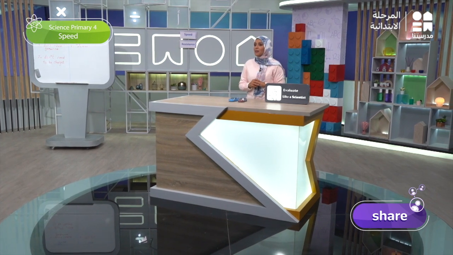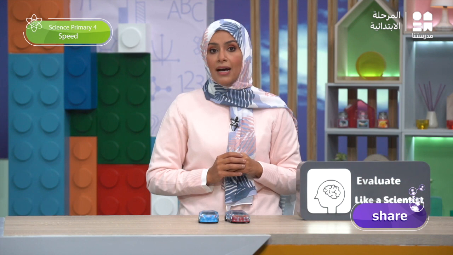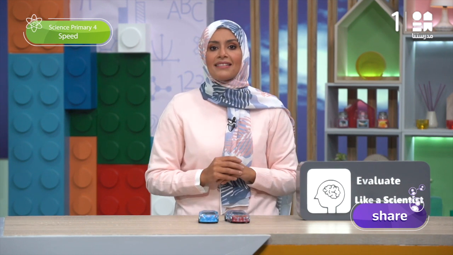This question reminds me of the unit project, which is about the science of car crashes, where we are required to design a tool that maintains the safety of passengers during a collision.